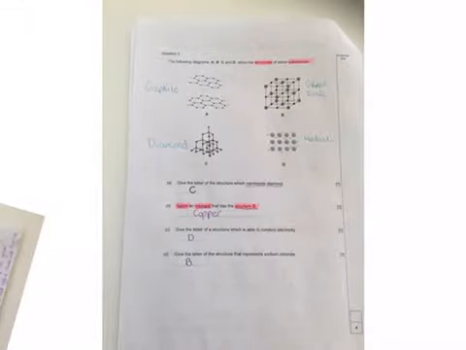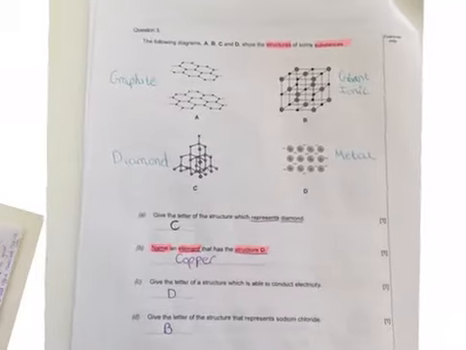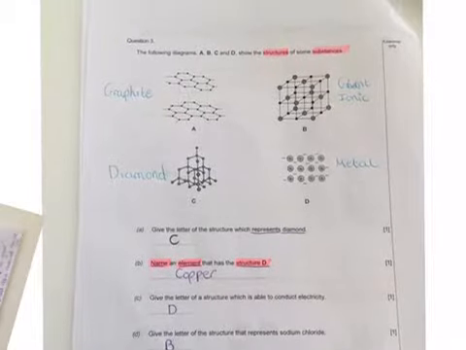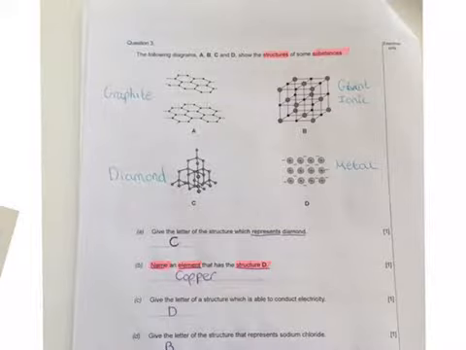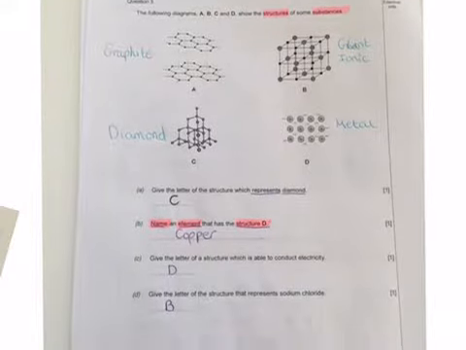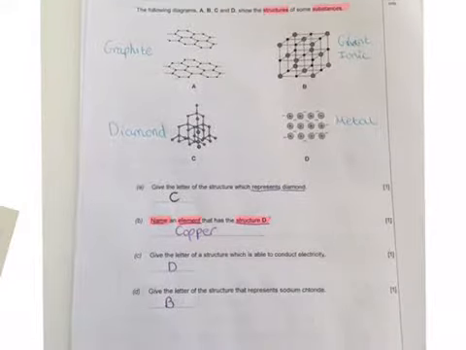Moving on then to question number 3, which was identifying structures. So first thing I did again was label all the structures, work out what they were before I even started answering the question. So give the letter of the structure that represents diamond, that is C. Diamond has got that unique structure where it's got 4 carbons all bonded to each other over and over again, okay? Which is how you can tell the difference between diamond and graphite, because graphite's only got 3 carbon bonds.